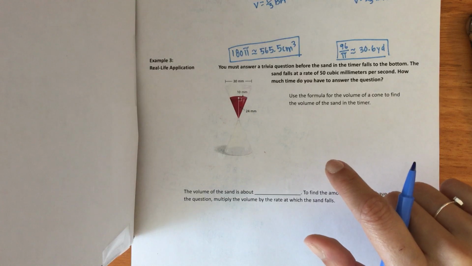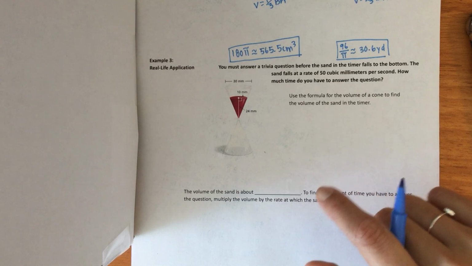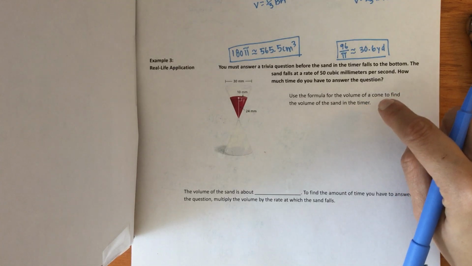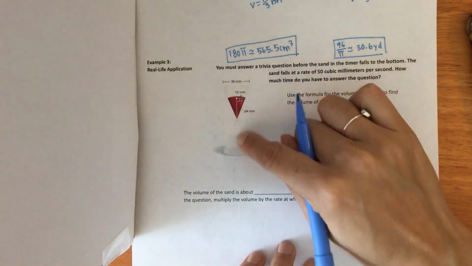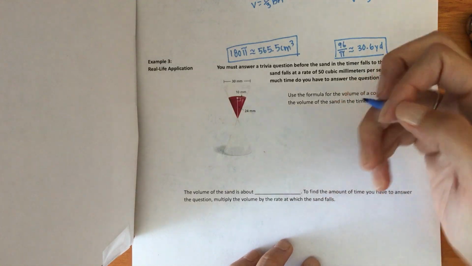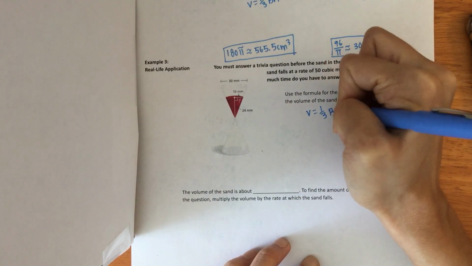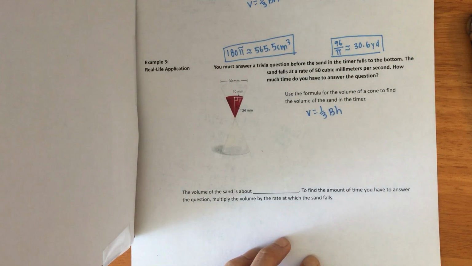In order to correctly answer this question, we're going to use the formula for volume of a cone to find the volume of the sand in the timer. Because if you notice, this is a cone and this is a cone. Our formula is 1/3 times the area of the base times the height. So you need to memorize that formula.